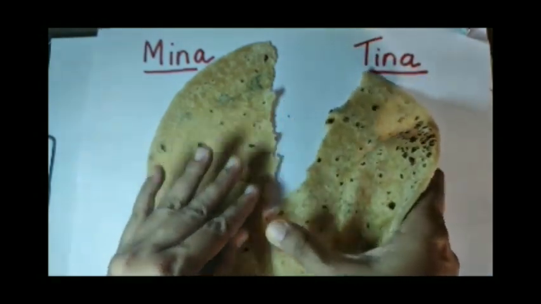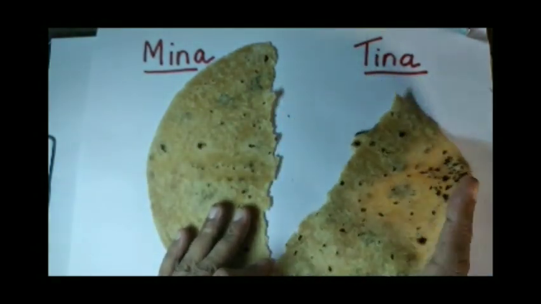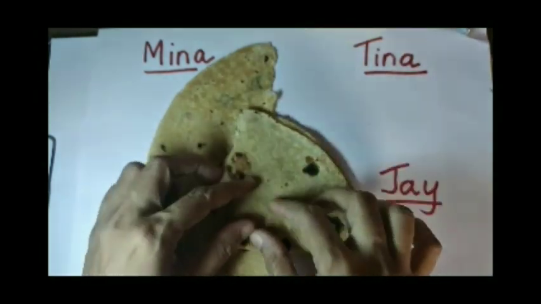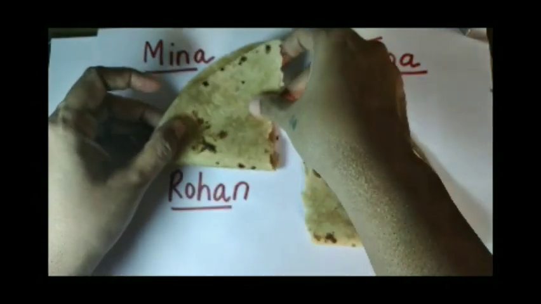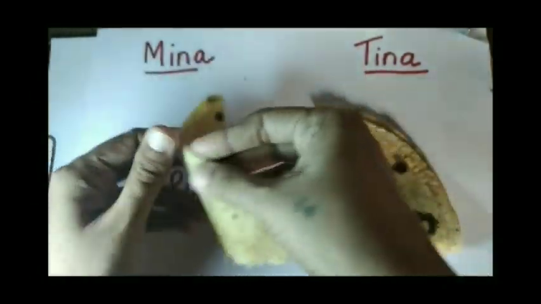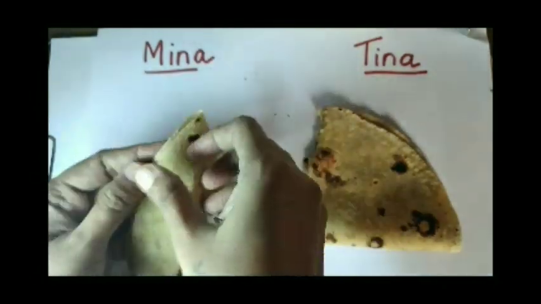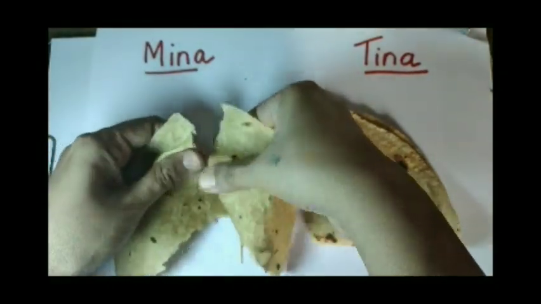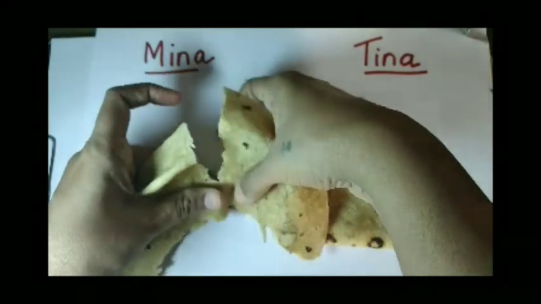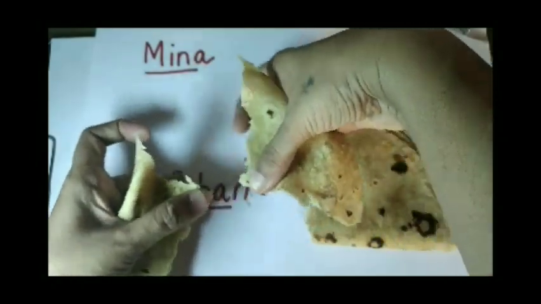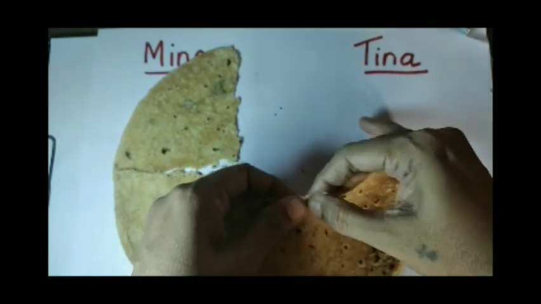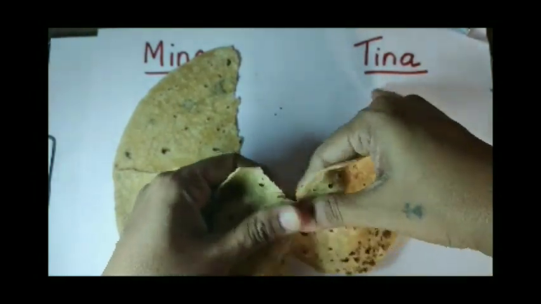When any object is divided into four equal parts, each of those parts is a quarter of the whole. So now after dividing this chapati into four equal parts, each person will get a quarter of the whole chapati. So let's see how much do they get.